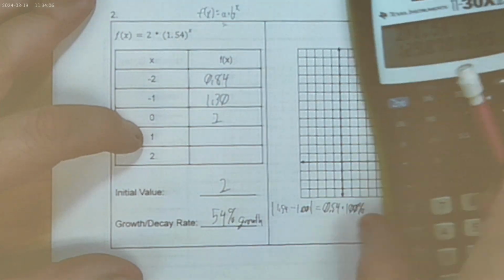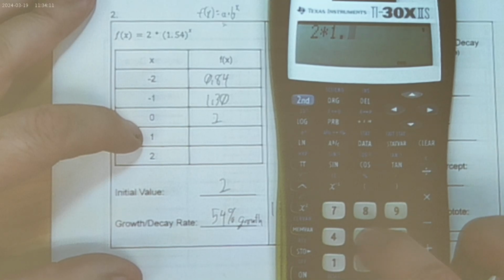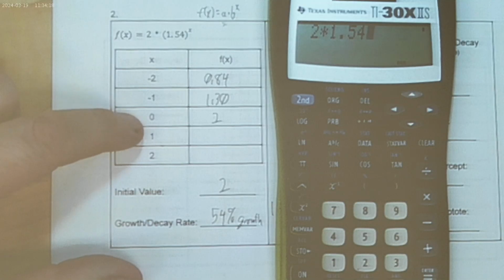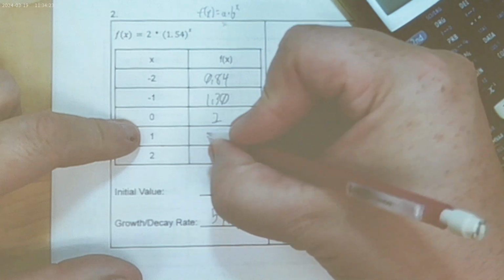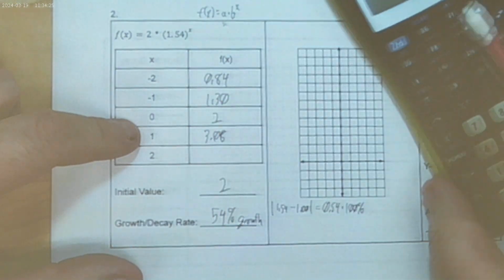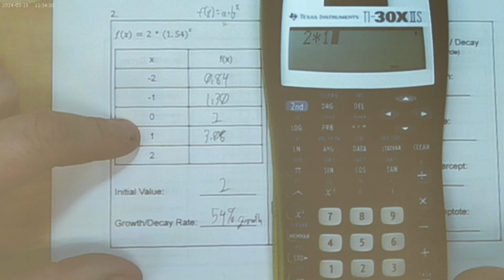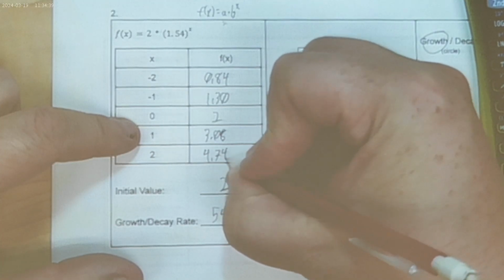So for x equals 1, that means I'm going to get 2 times 1.54, and I don't have to mess with an exponent, because anything raised to the first power is just equal to itself. So this just means 2 times 1.54, 3.08. And then finally, 2 times 1.54, up arrow 2. I'm going to say 4.74. All right.